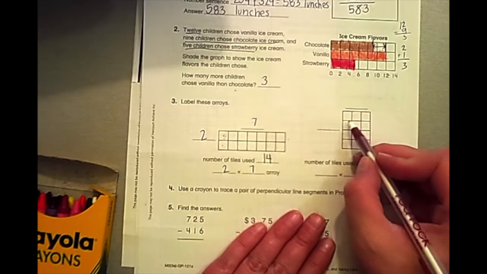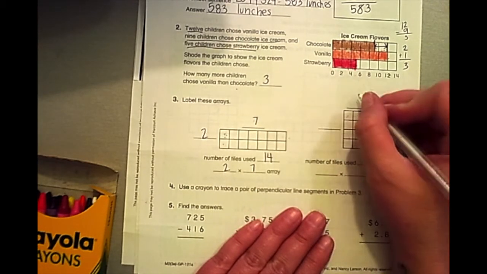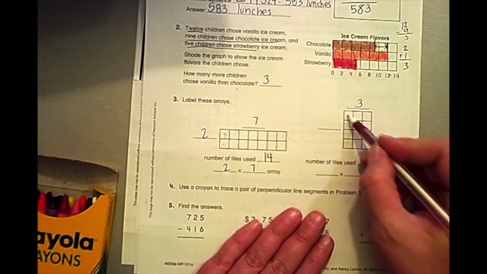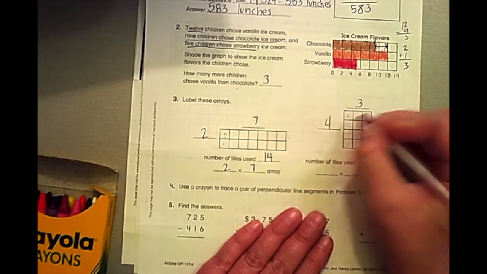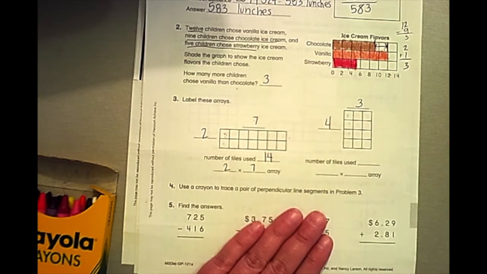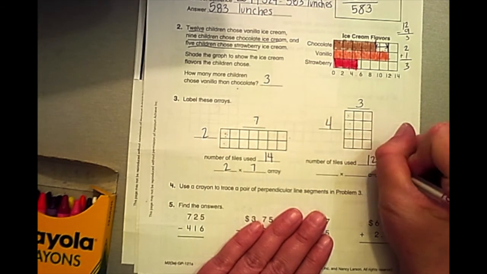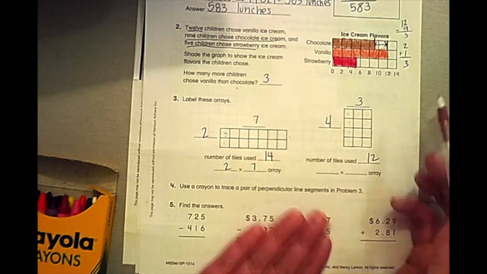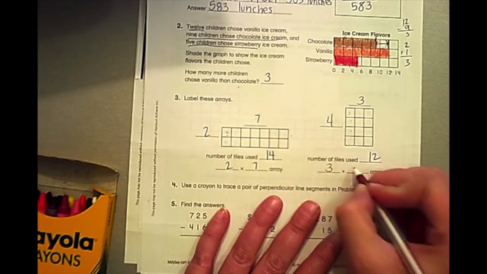Okay, so here, how many across? 1, 2, 3. How many down? 1, 2, 3, 4. 3 times 4 is 12, because you're using 12 tiles. And then the array is 3 times 4.